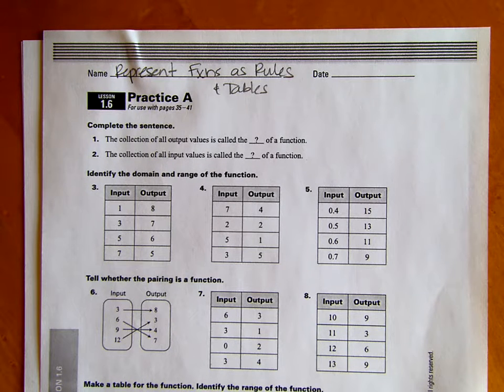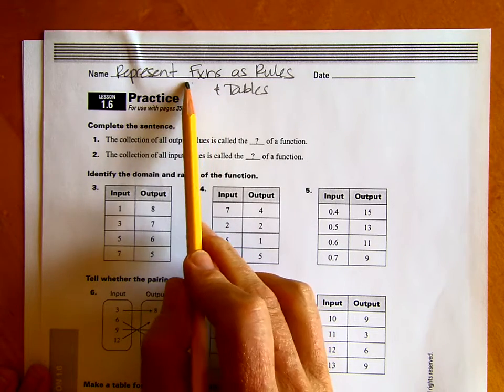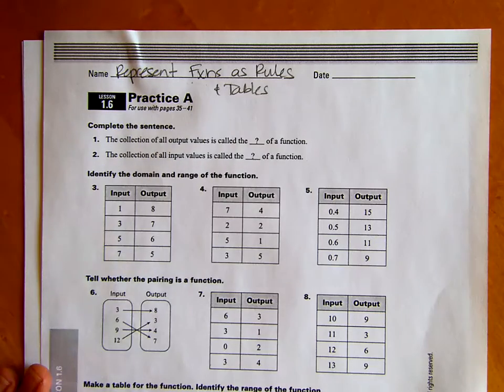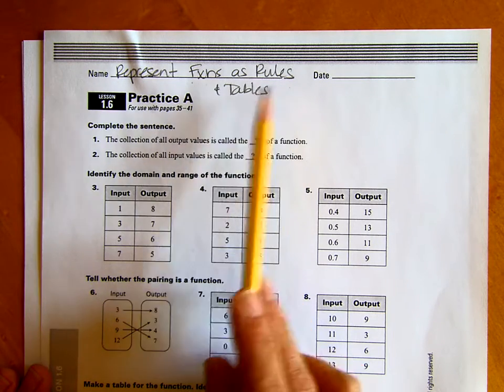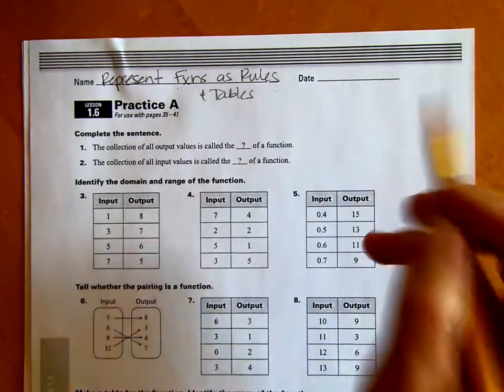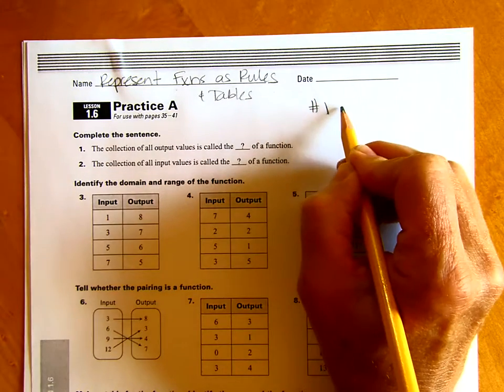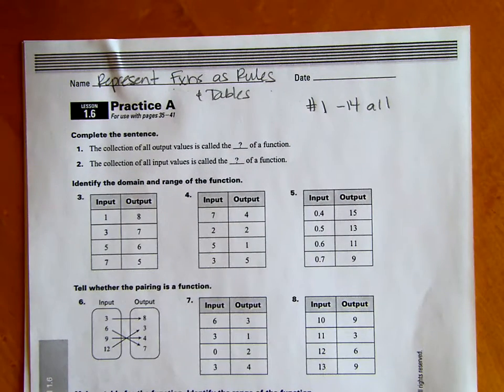1.6 represent functions as rules and tables. I like to abbreviate functions as f, x, and s. Rules is really just an equation, and tables, obviously. Here's some examples. So this is what you have. I think you should be able to do numbers 1 through 14 all.